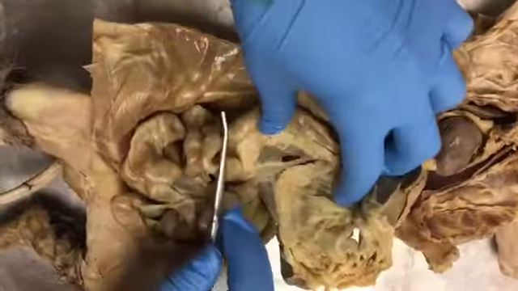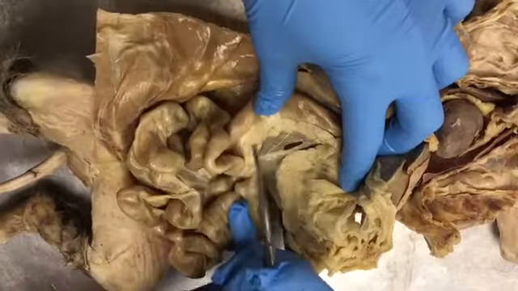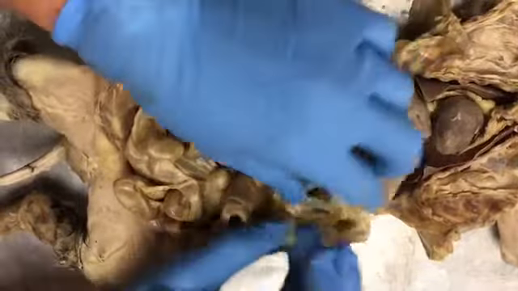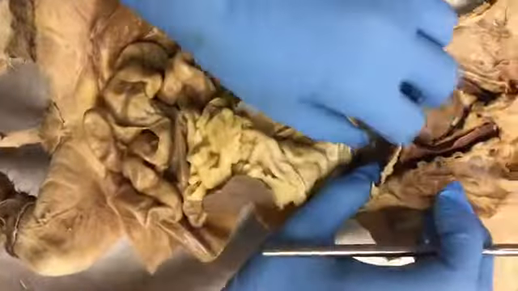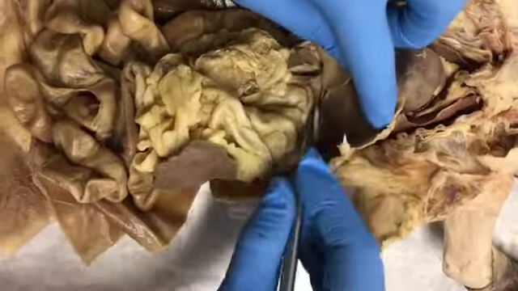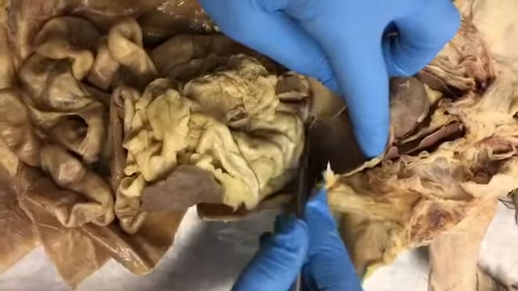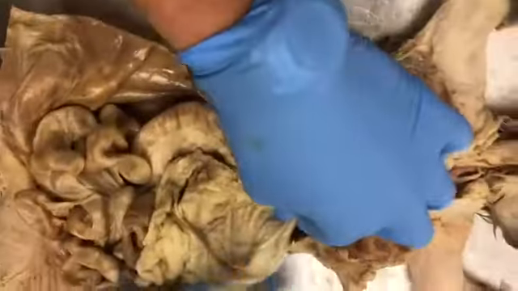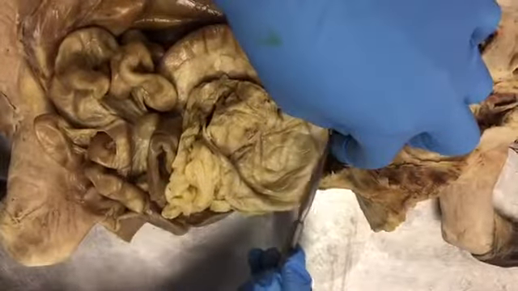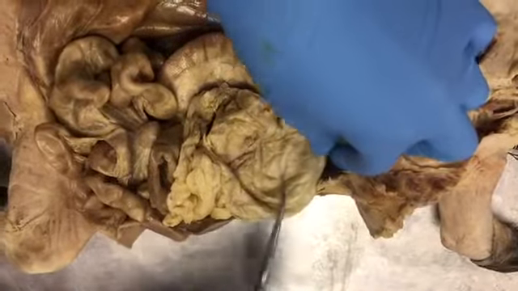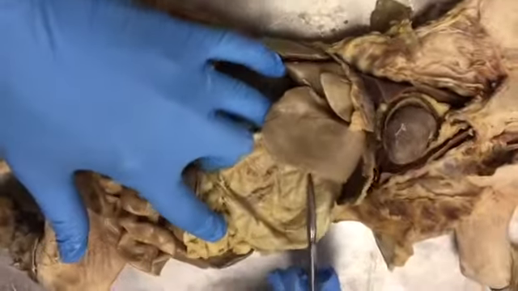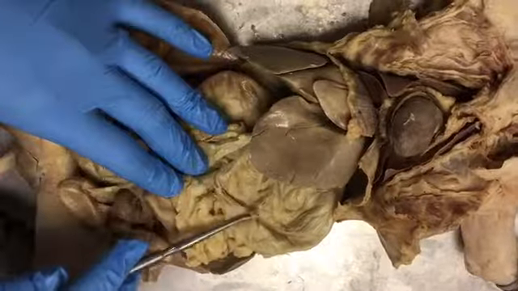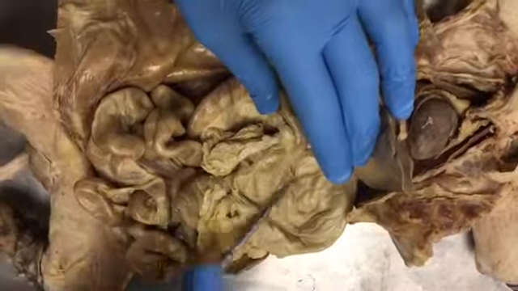Down here we have the pancreas going all the way around here. Then at the top near the liver we have the esophagus coming into the stomach. And right above where the esophagus comes in is the fundus part of the stomach. We've got the body all the way down here, and then this is the pylorus where it starts to narrow. This is the pyloric sphincter.